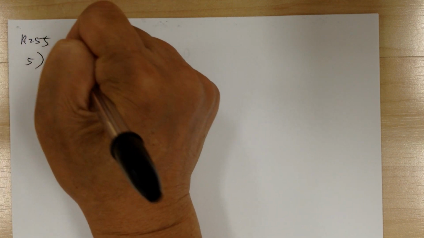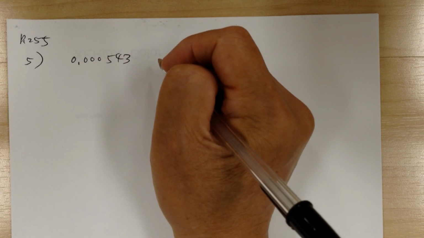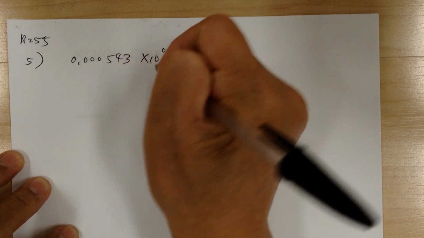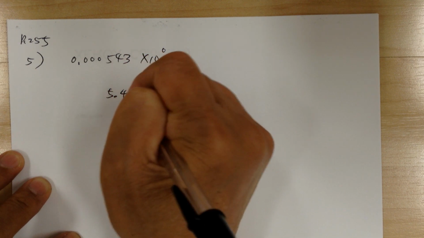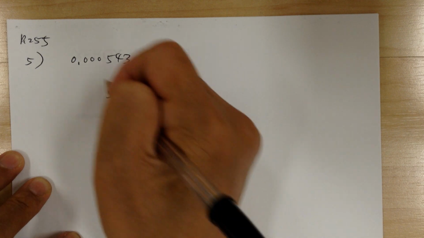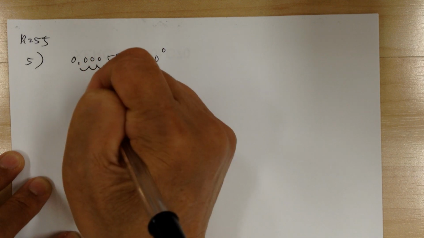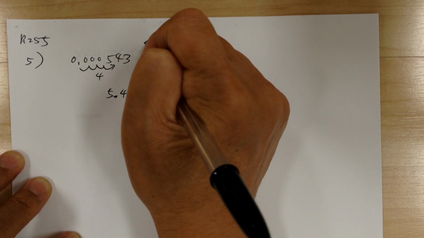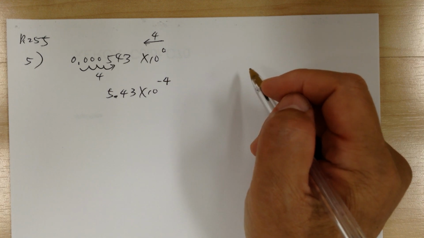Okay, number 5. You got 0.000543, and you want to put this in scientific notation. So first what you do is make it times 10 to the 0, and then after that you can start to move things over. Scientific notation is one digit before the decimal point. So you have to figure out how many places you're moving over. So you got 1, 2, 3, 4. So you're going 4 this way. That means you have to go 4 this way. So if you start at 0, you go 4 this way, it will give you negative 4. And if you look for the answer, this would be answer B.